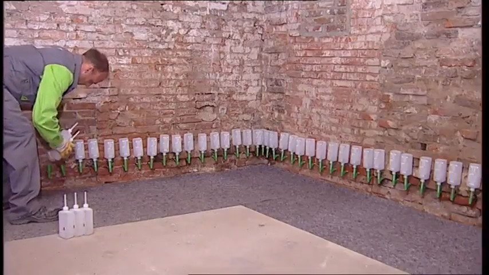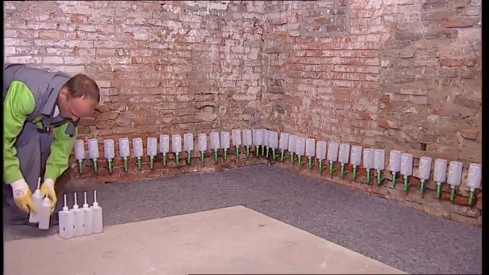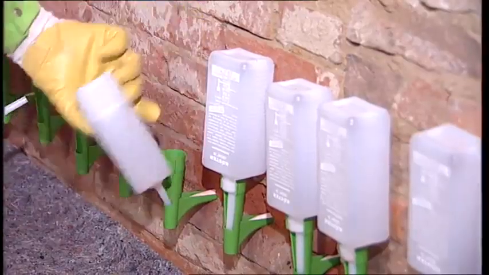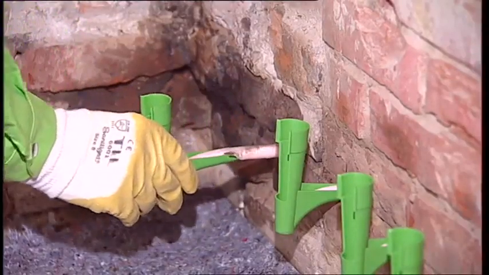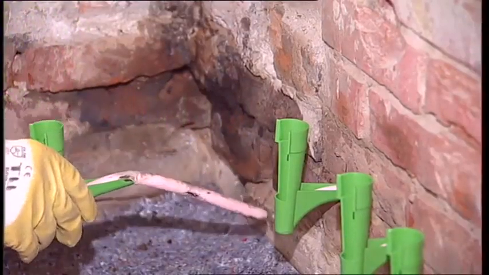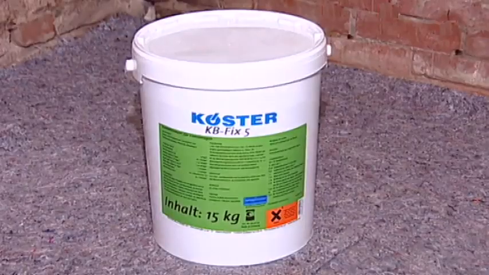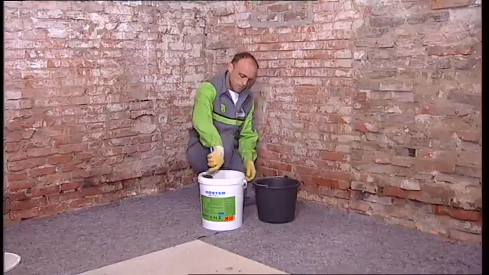The KOESTER Crisin 76 horizontal barrier is now successfully installed. The wall already begins to dry out. The capillary rods are removed from the wall. The drill holes are plugged with the fast-curing mortar KOESTER KB Fix 5.